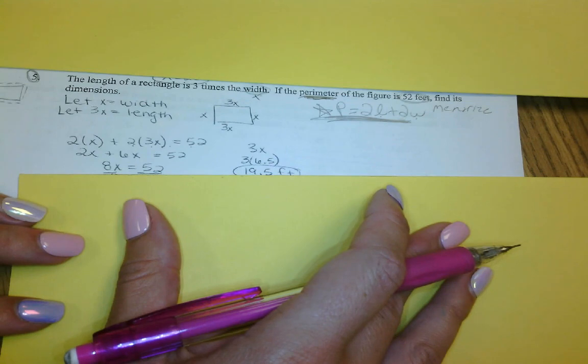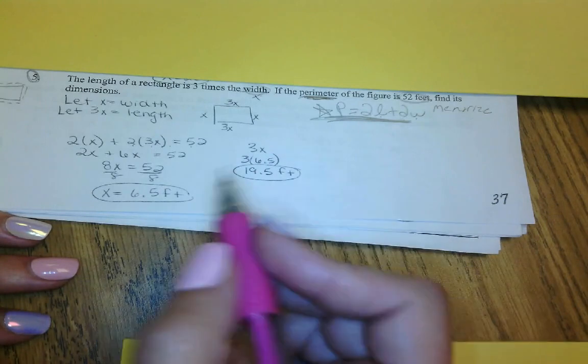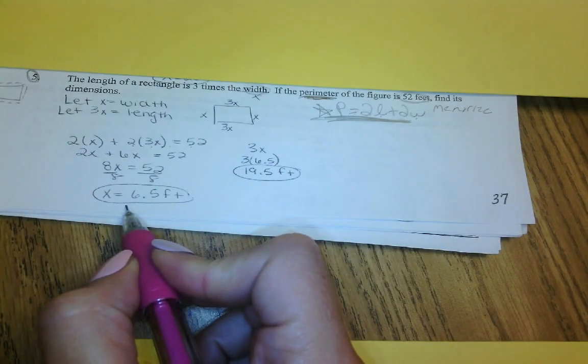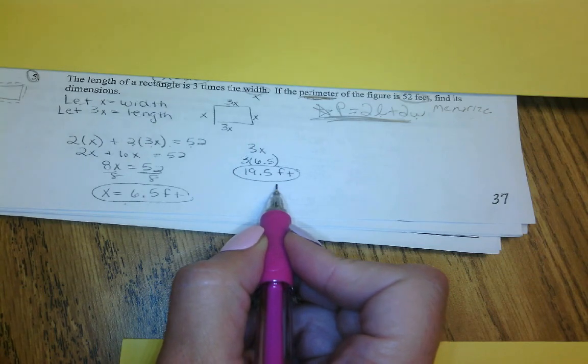Combine like terms. Divide. So your width ends up being 6.5. Plug back in to get your length of 19.5.